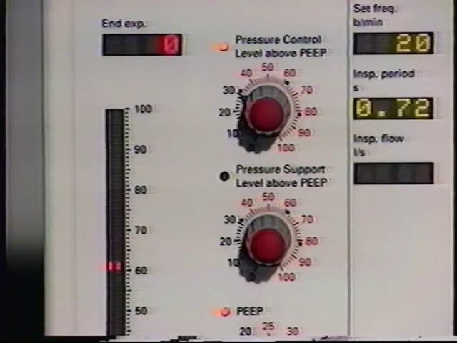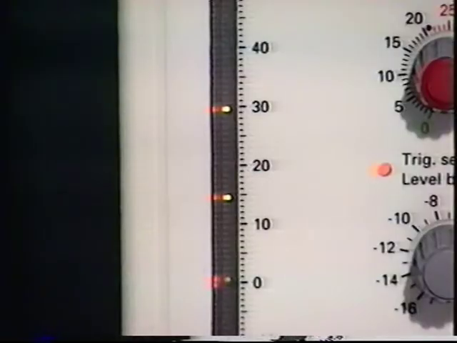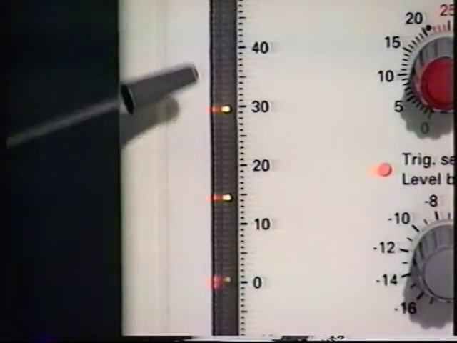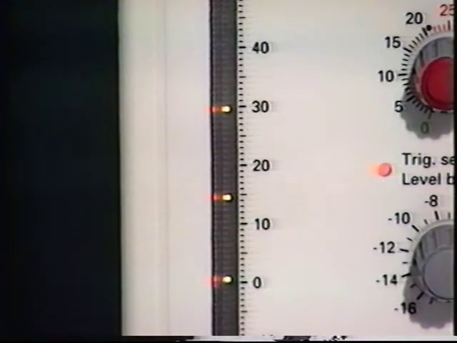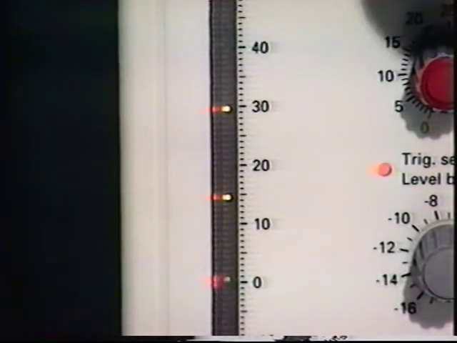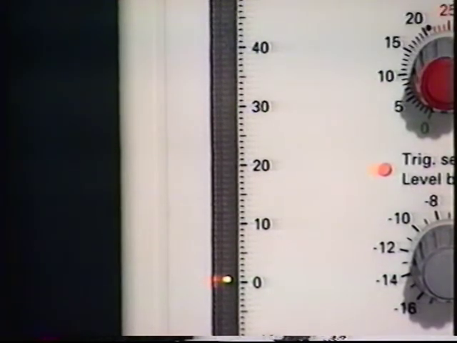Depending on the ventilation mode you select, you will use the next two knobs to set the pressure control level above PEEP or the pressure support level above PEEP. The settings then appear on the bar graph as a pair of diodes. If the pressure support level is higher than the control level, both pairs start flashing, alerting you to adjust the settings.